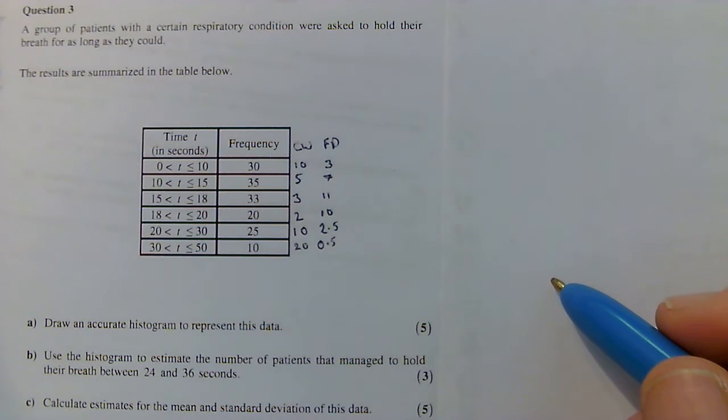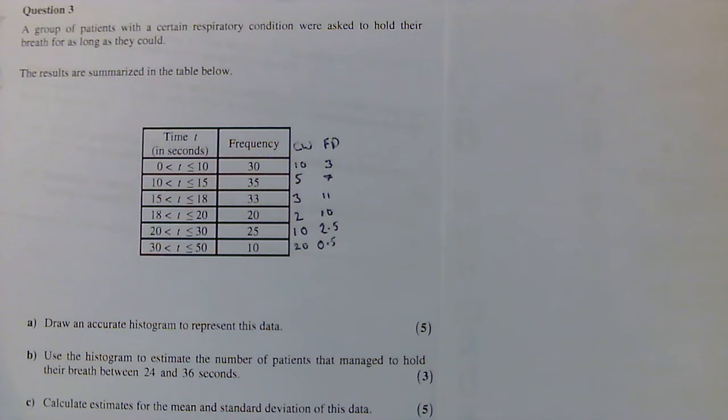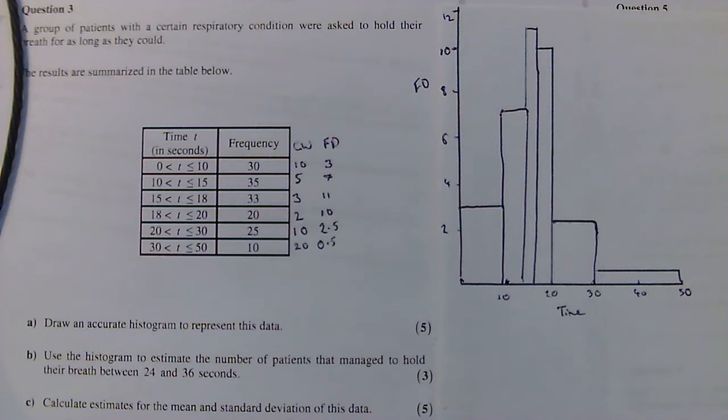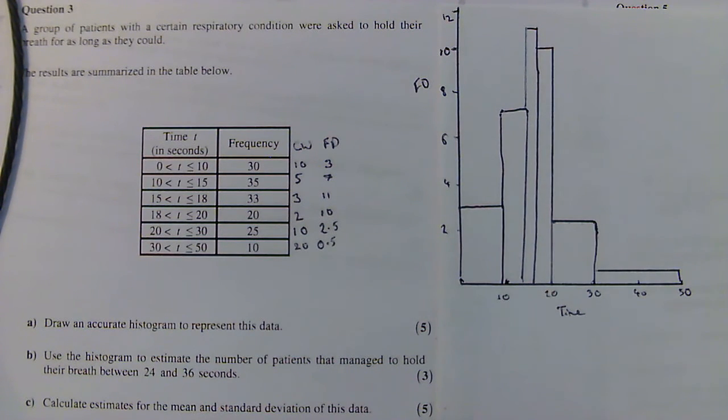Now my apologies because I don't have square paper with me, so I'm going to just draw it in rough. Hopefully you'll be able to do a better drawing of this. So you should end up with a histogram that looks something like this, with your bar going down to 0.5 up here, 2.5 there.